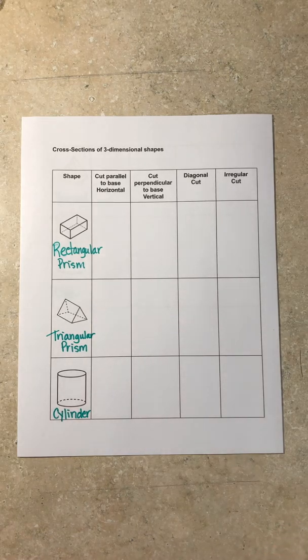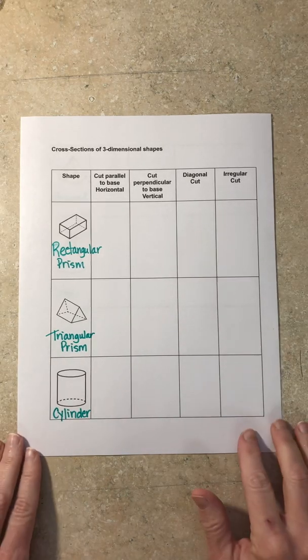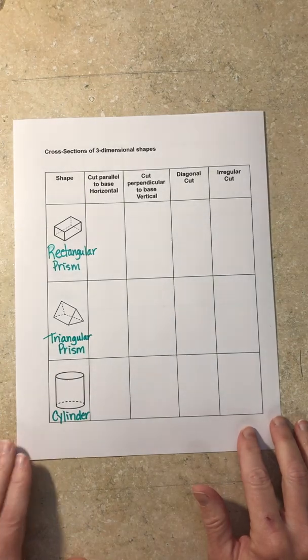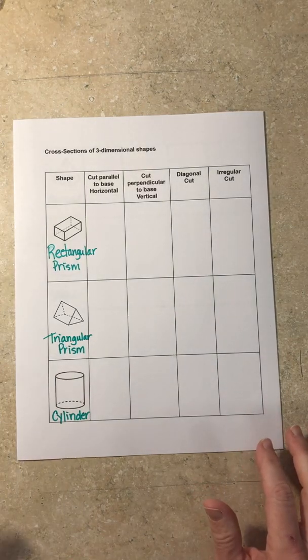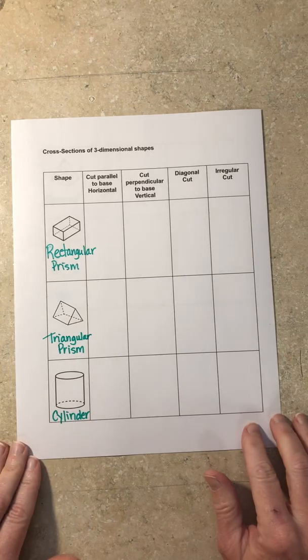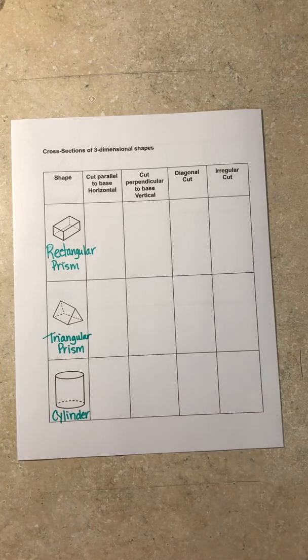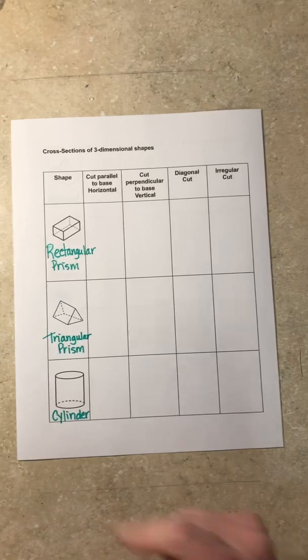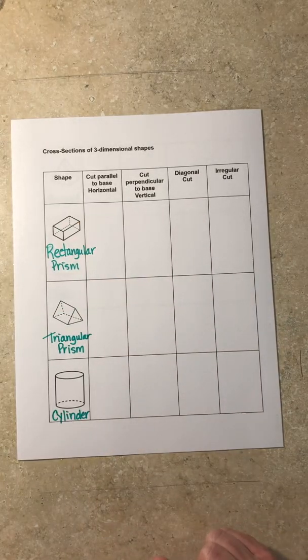Right, we're going to look at some cross sections of some three-dimensional shapes. If you're one of the students in my class, hopefully you already have your note page out and have already listed down the different shapes that we're going to be talking about after you watched the first little mini video, just refreshing your memory on how you name the shapes.